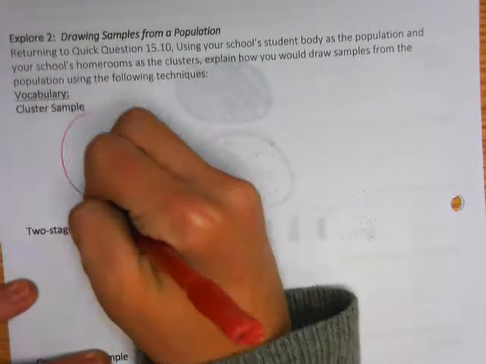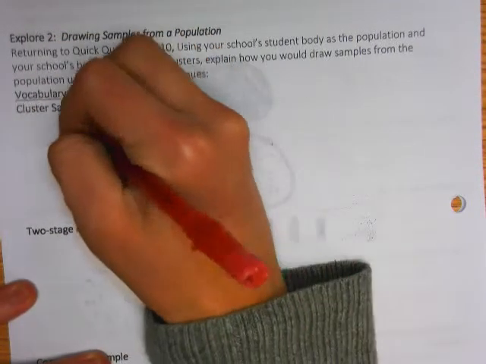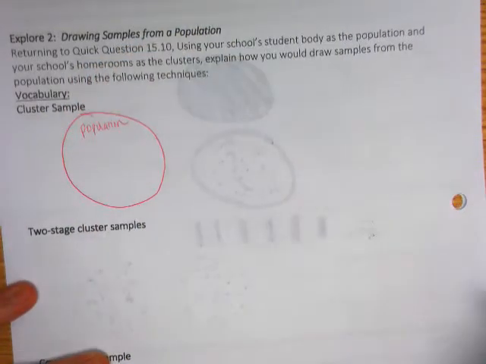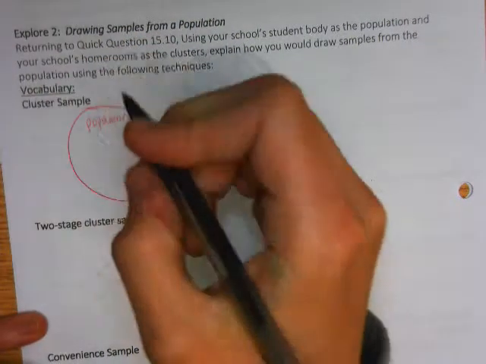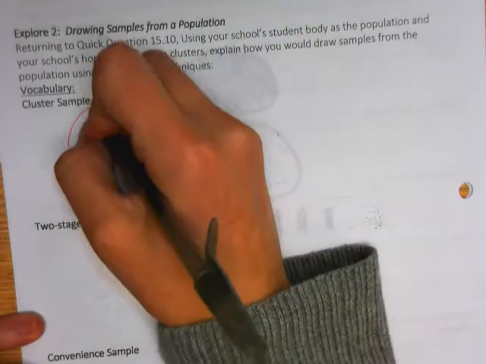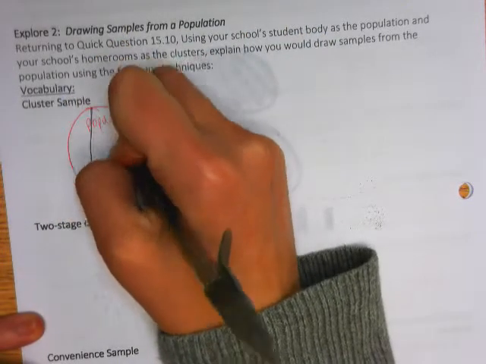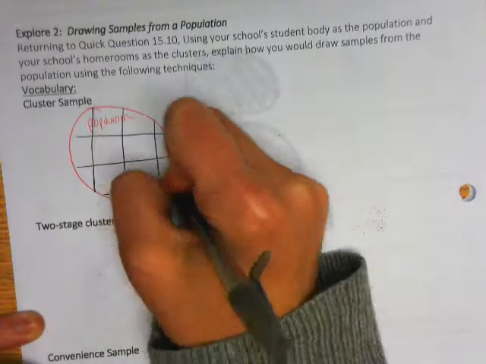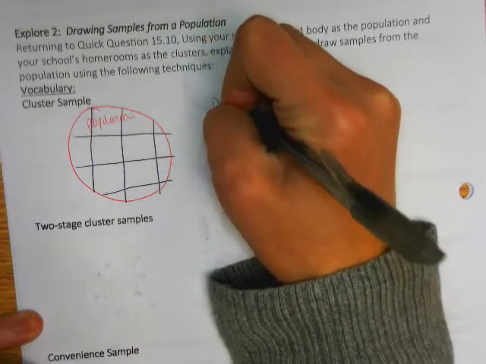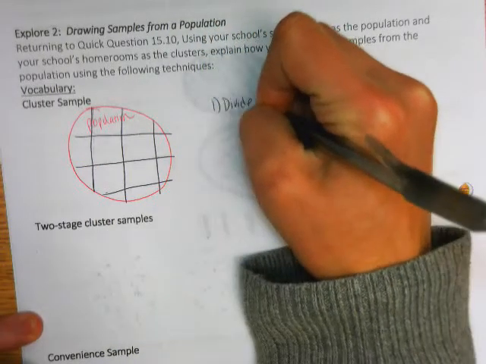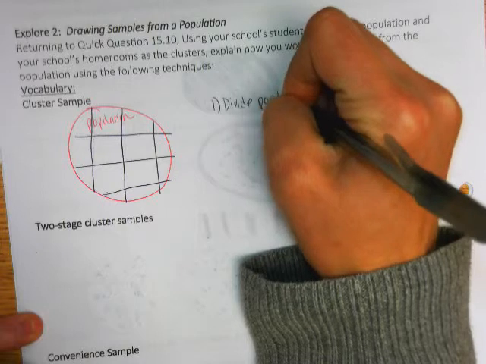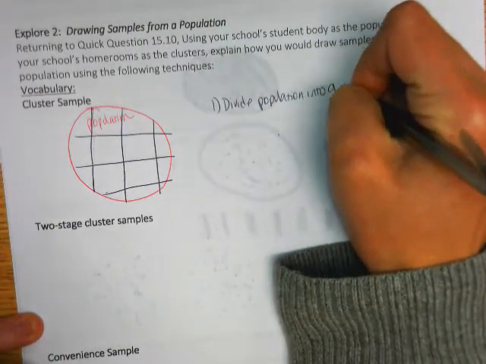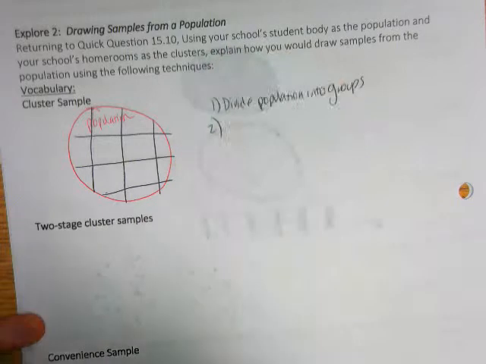Cluster. A cluster sample. So for this kind of example, you have your population. And then you divide your population into groups. So your first step, divide population into groups.